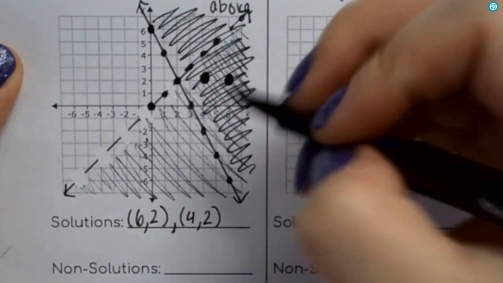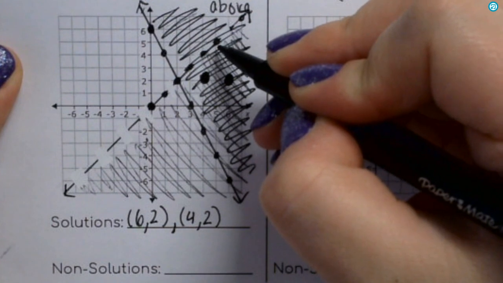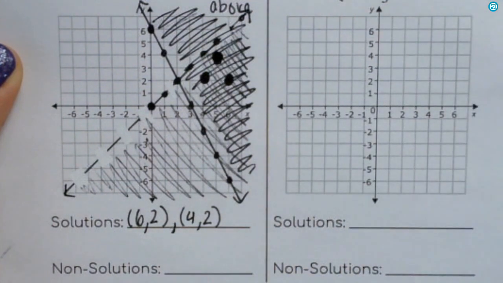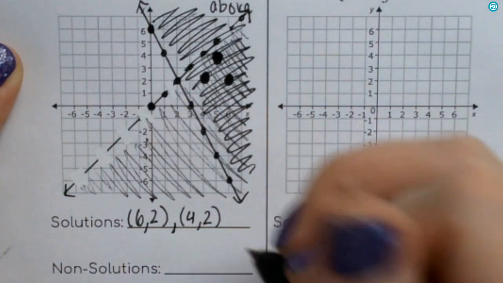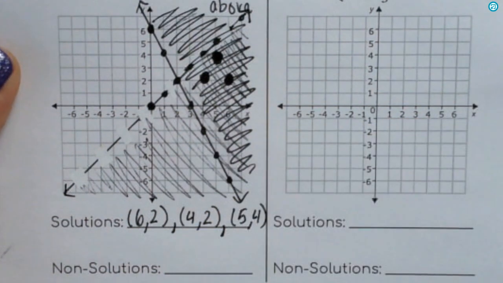5, 5. And then 5, 5 is on a line. What if we did 5, 4? 5, 4 is in the double shaded area.